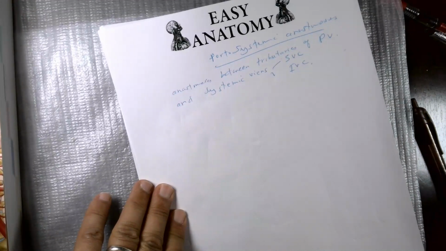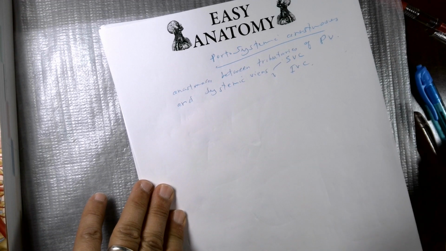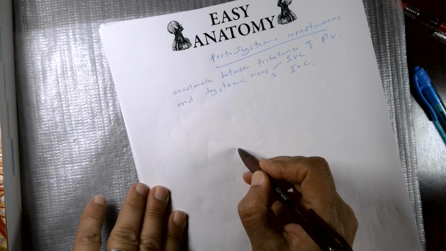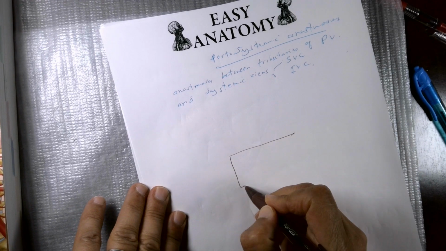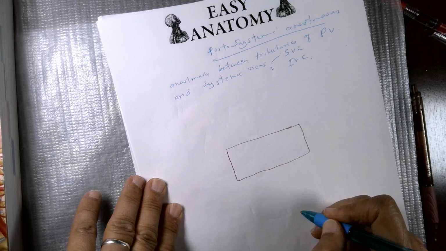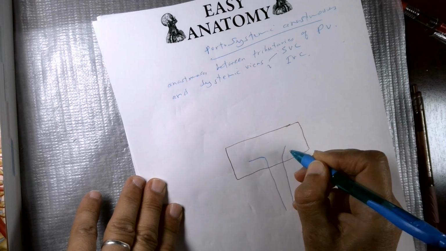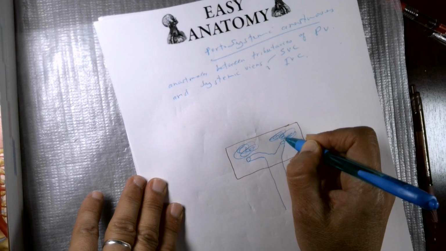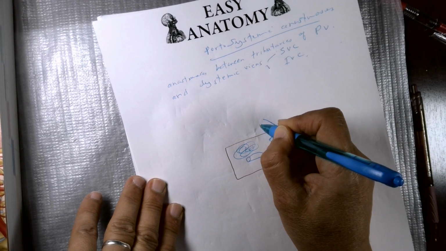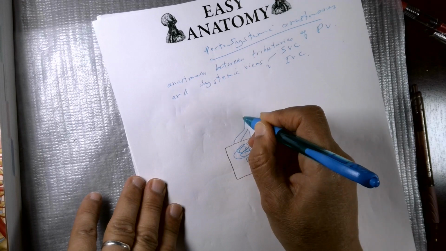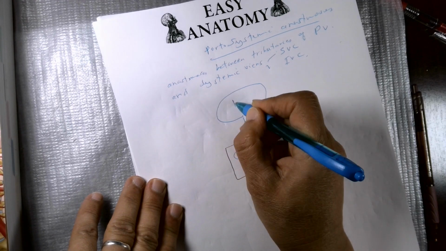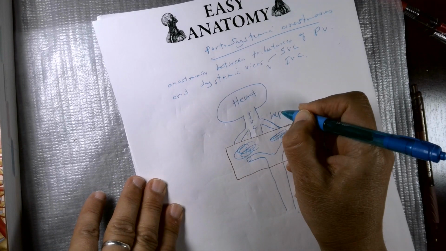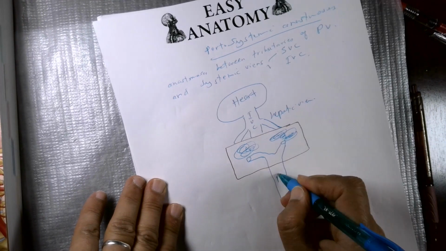Okay, so why is this anastomosis clinically important and relevant? Here is the liver, and this is the portal vein. And this is the liver sinusoid, then hepatic veins, and this is the inferior vena cava, taking blood to the heart. Okay, this is the inferior vena cava, this is the hepatic vein, this is the portal vein.